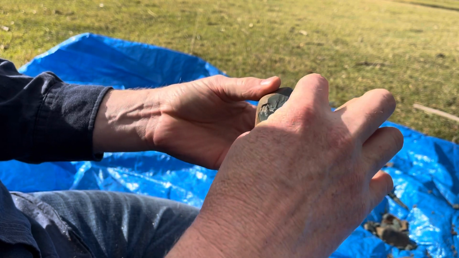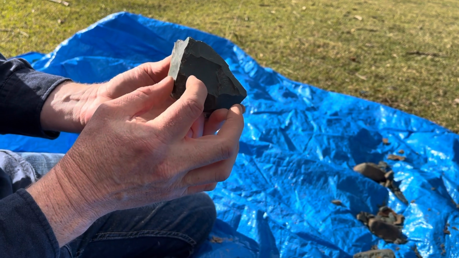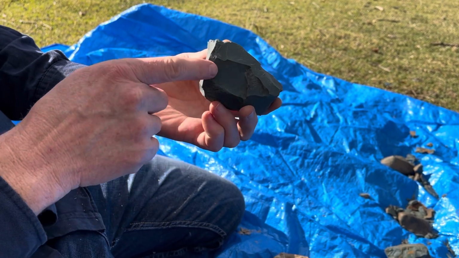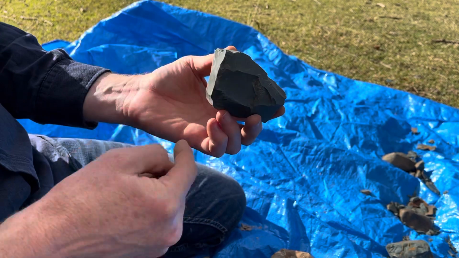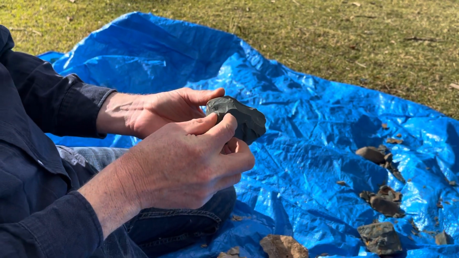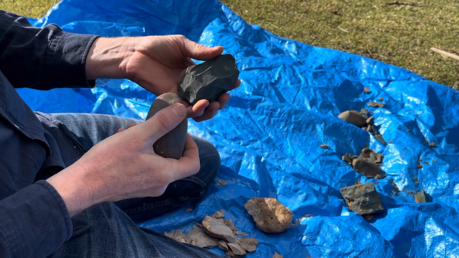So I change the orientation of the core. I'll actually attempt this in a second. And then I take off a flake that preserves that old platform edge on it. That would be called a redirecting flake because it's redirecting the orientation of force of the blow. So let's see if I can get a flake off, for instance, along this edge that will take off a nice big redirecting flake.